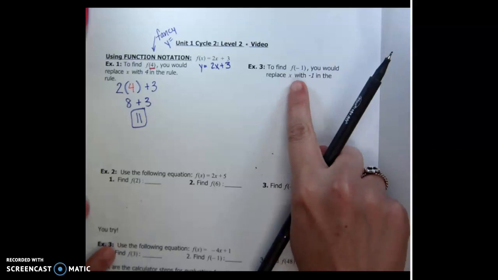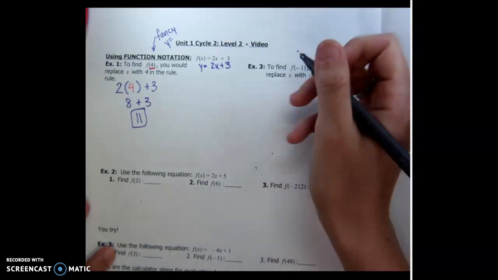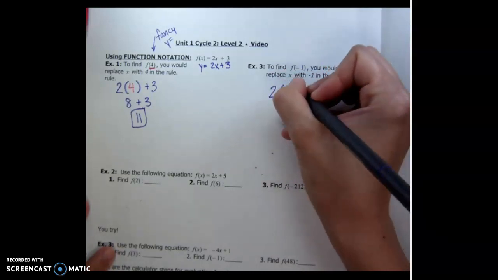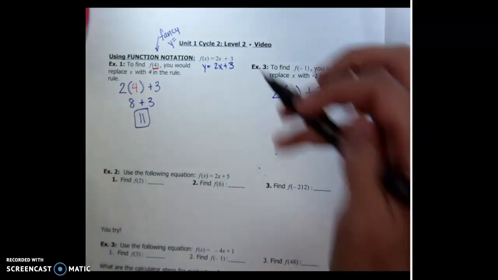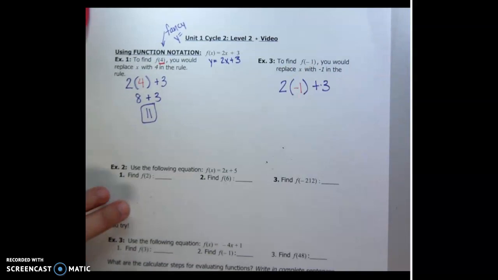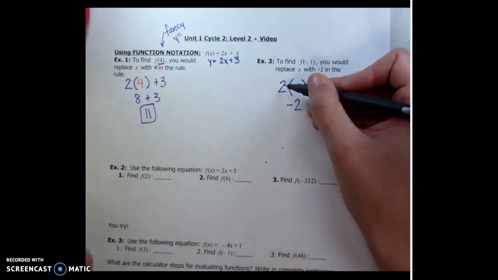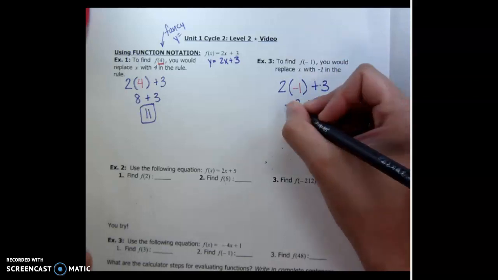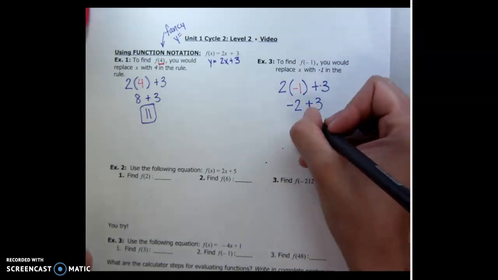To find f of negative 1, you replace x with negative 1 in the rule. Same thing: we have 2, parentheses, plus 3. I'm putting negative 1 in for x. 2 times negative 1 is negative 2, because a positive times a negative is a negative, and then plus 3. Negative 2 plus 3 is 1.